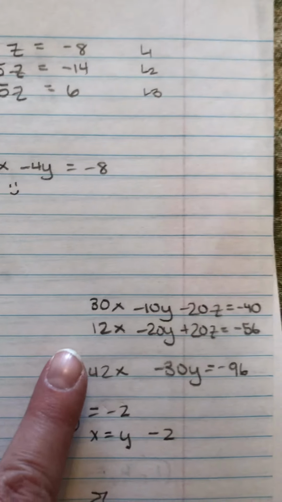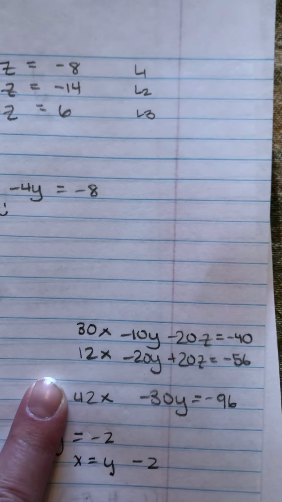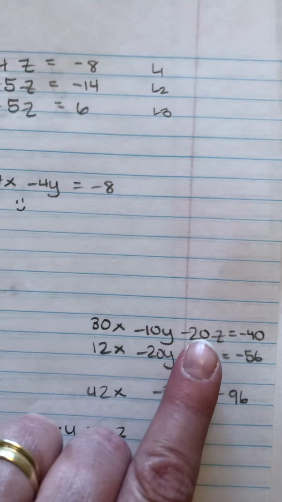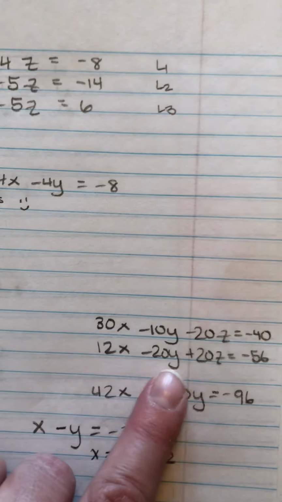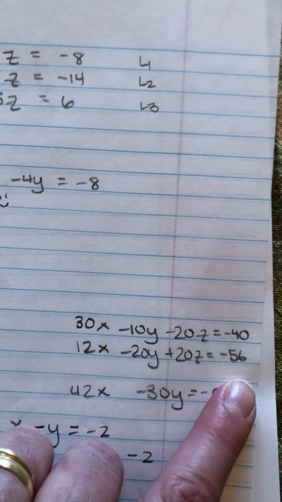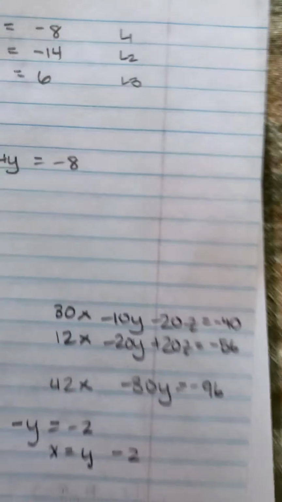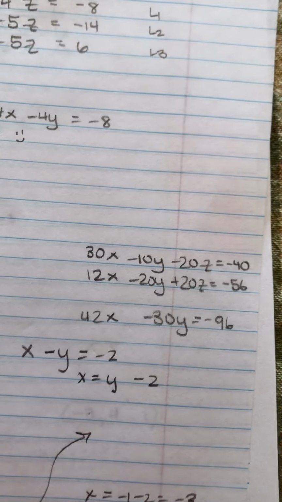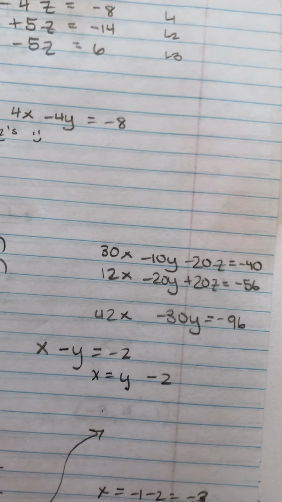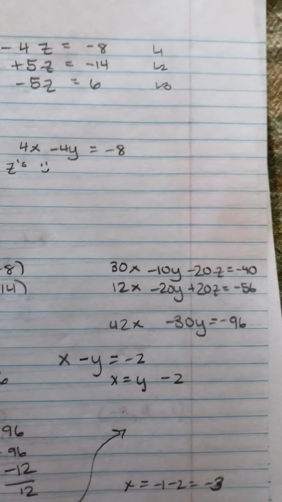That creates 30x minus 10y minus 20z equals -40, and 12x minus 20y plus 20z equals -56. If I add these 2 equations, I end up getting another equation with only x and y: 42x minus 30y equals 96.